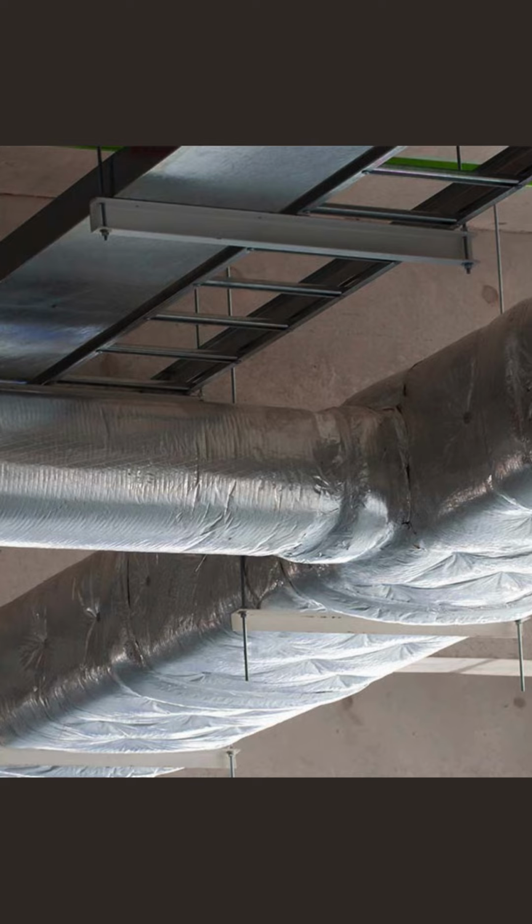When insulation is inadequate or damaged, it allows warm air to escape in the winter and cool air to escape in the summer. This forces the HVAC system to work harder and longer to maintain the desired indoor temperature, consuming more energy and driving up your utility bills. Here's how inadequate insulation can impact your energy efficiency.